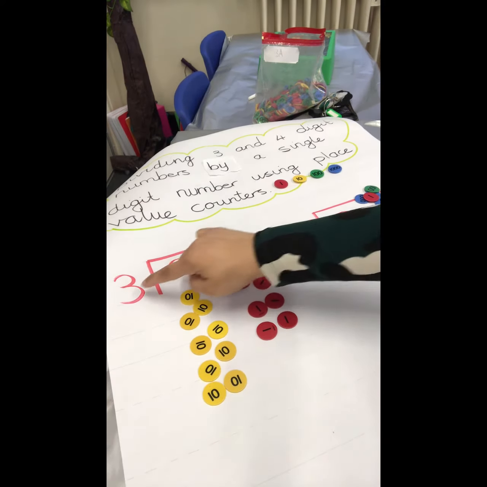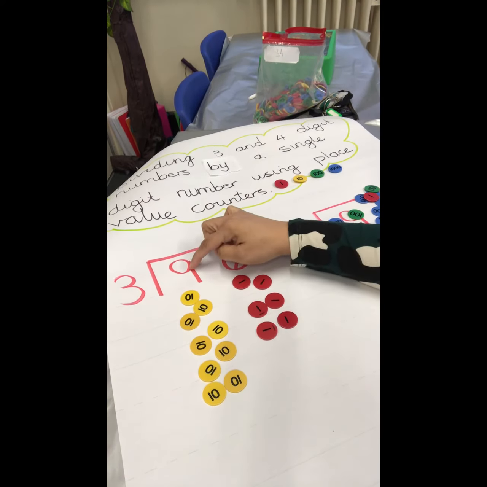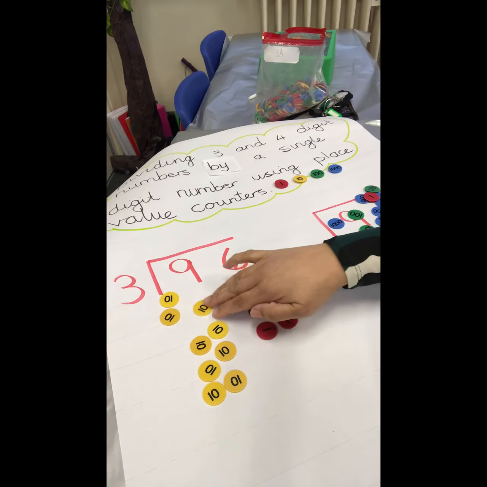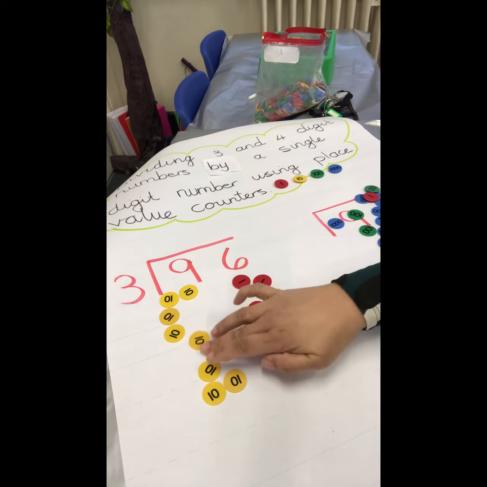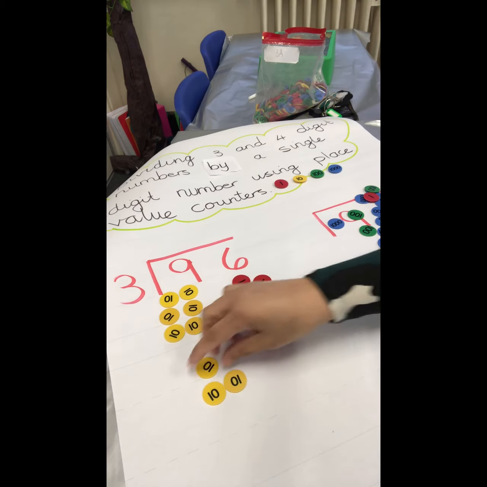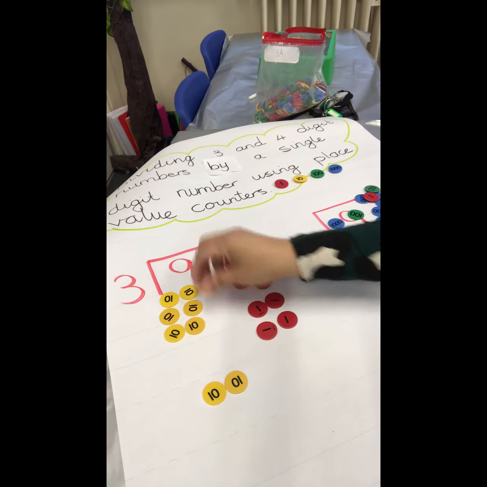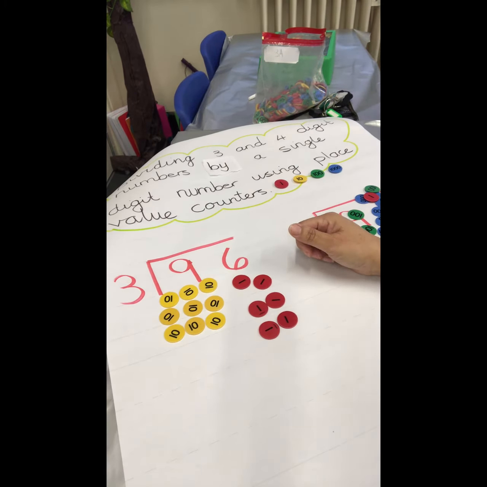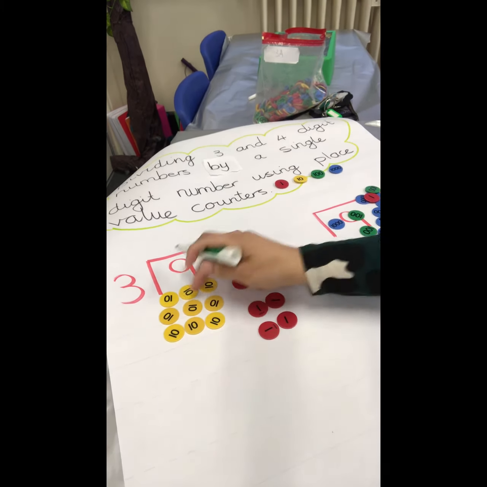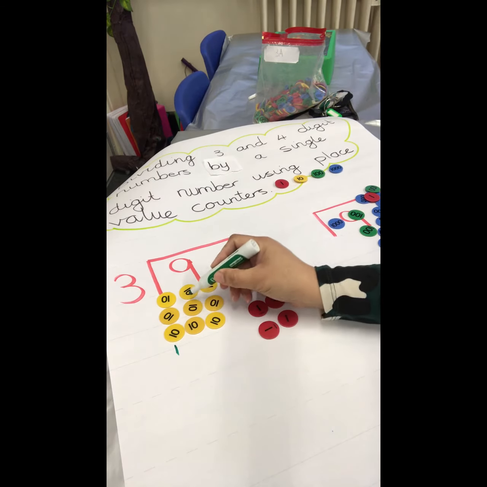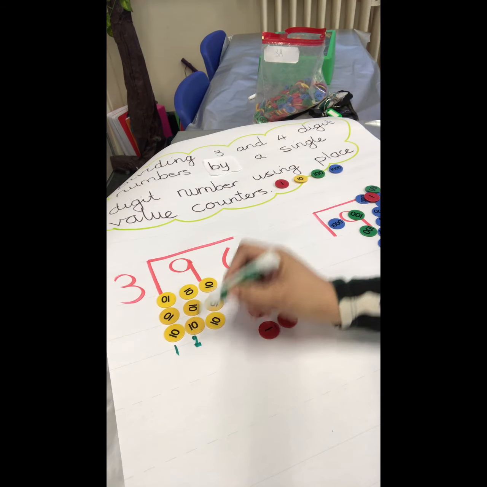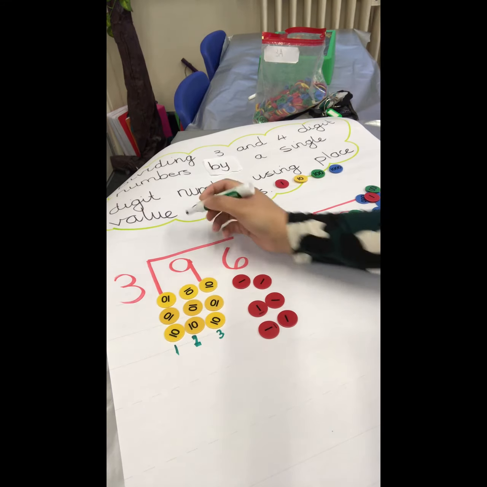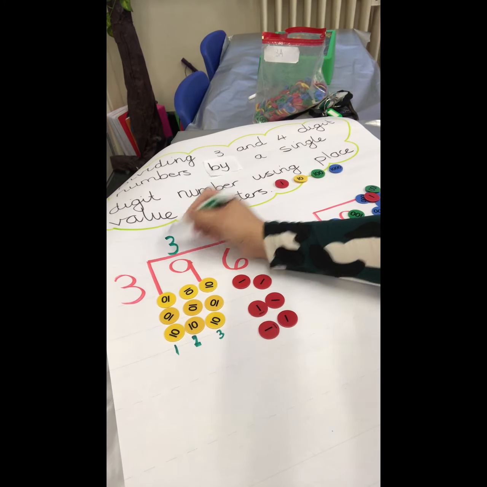But we are dividing by 3. So I need to put this into groups of 3. So let's do that. 1, 2, 3. 1, 2, 3. 1, 2, 3. So I've put that into groups of 3. How many groups did we make? Let's see. There's one group. 1, 2, 3. There's another group, my second group. 1, 2, 3. And I have 3 groups. So I'm going to put my 3 groups up above there.